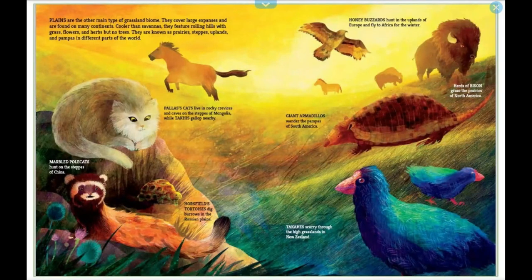Plains are the other main type of grassland biome. They cover large expanses and are found on many continents. Cooler than savannas, they feature rolling hills with grass, flowers, and herbs, but no trees. They are known as prairies, steppes, uplands, and pampas in different parts of the world.